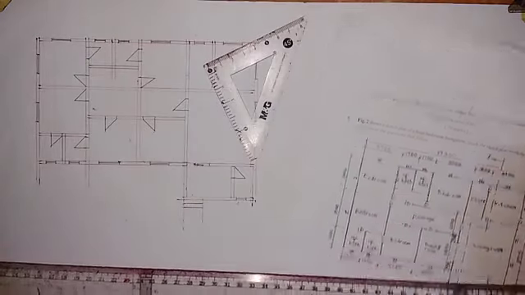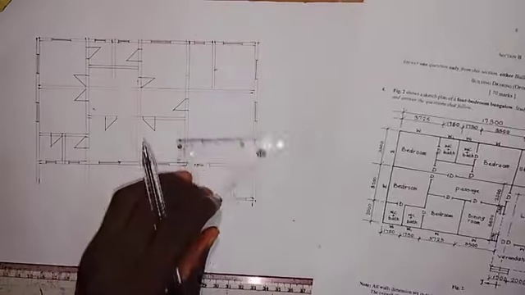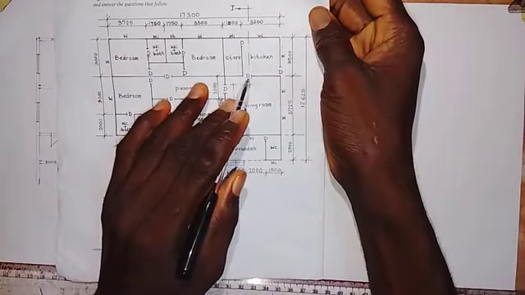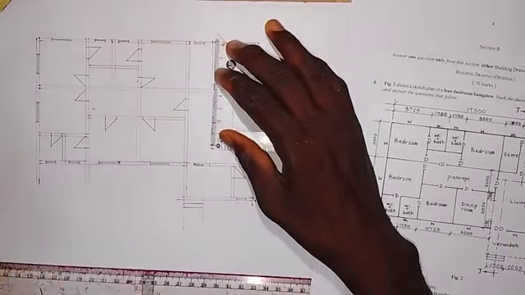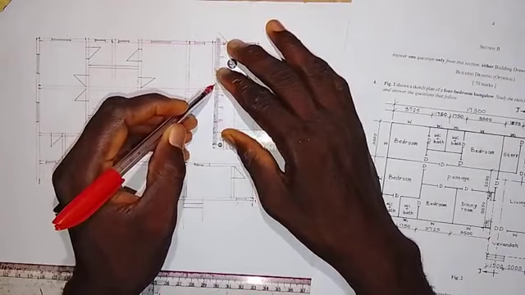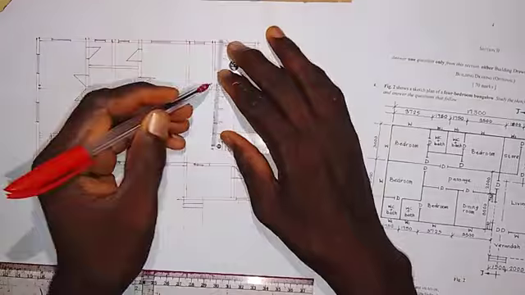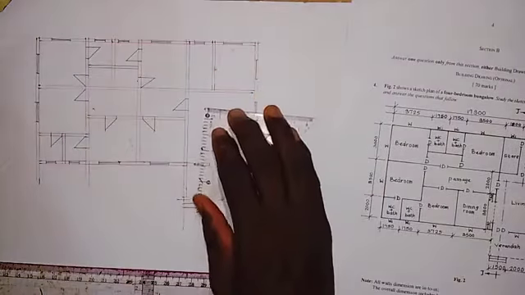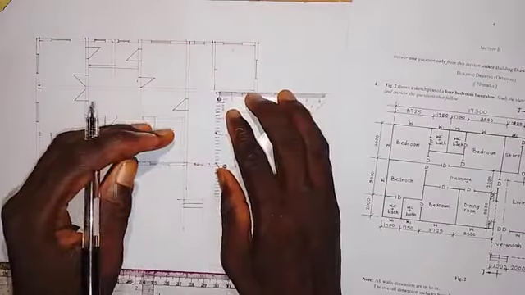All right, so where else do we have a door? There's a door here, into the kitchen from the living room. So I need to connect this line together like this. Okay, so let's put this door here.